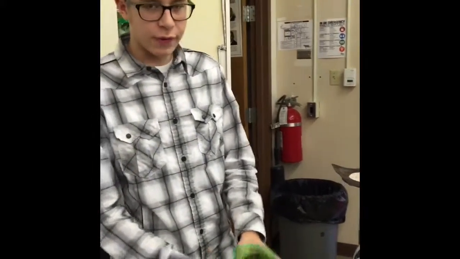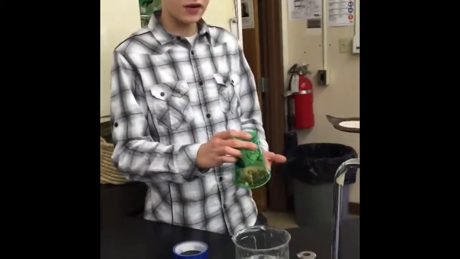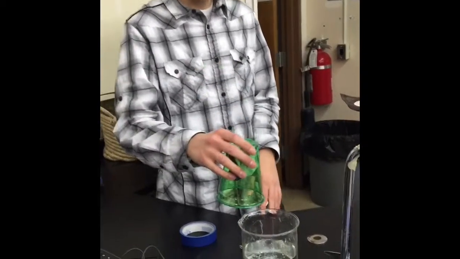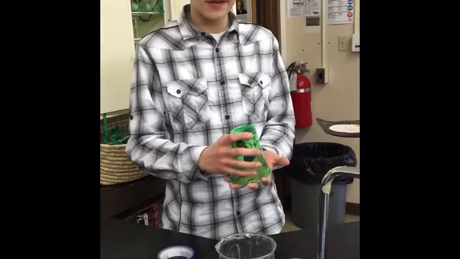Okay, so now we have our results back, and as you can see in the videos, or may not have been able to see, the first one without a hole in it did not get wet, and that is because the gas remained in there and had no way to escape. So we put it in the water, and then the gas stayed in the cup because it had nowhere to go.